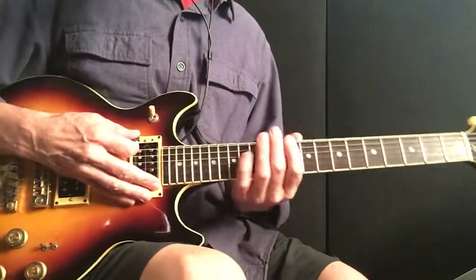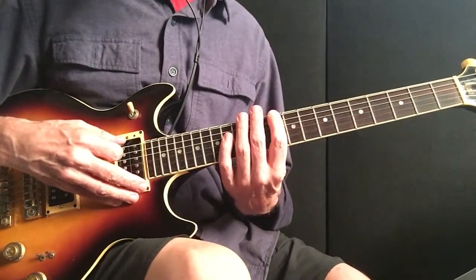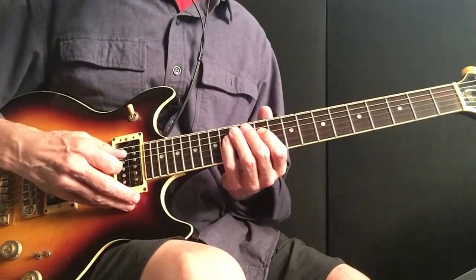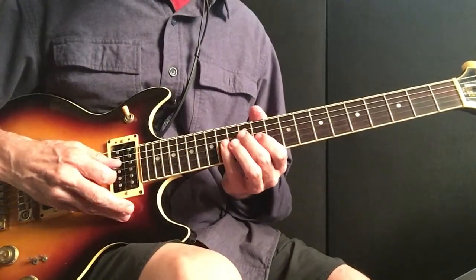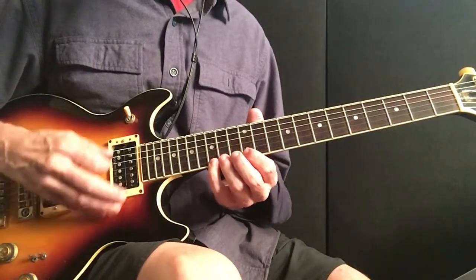Okay. Let's go on to I'll do one more 3-note per string scale. How about D, E, F sharp, G, A, B, C sharp, D, E, F sharp, G, A, B, C sharp, D, E, F sharp, G, backwards.